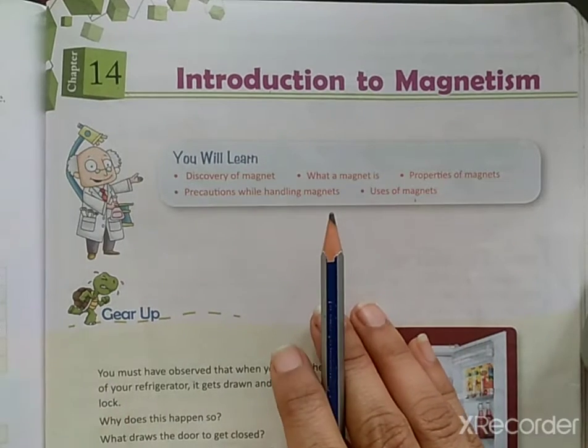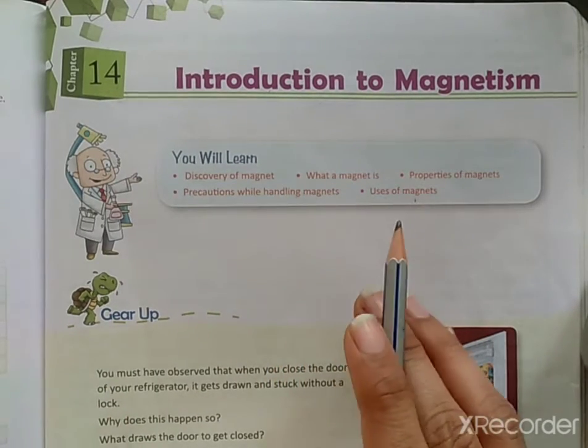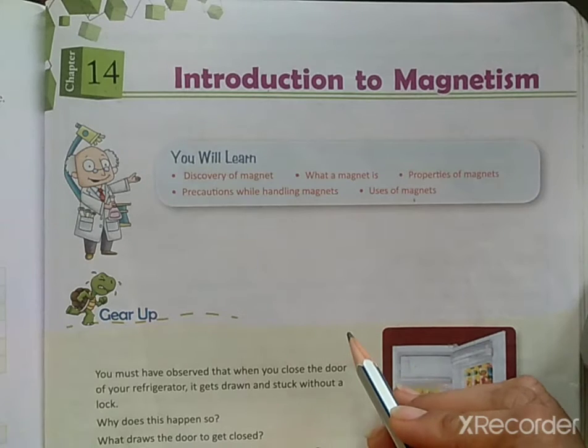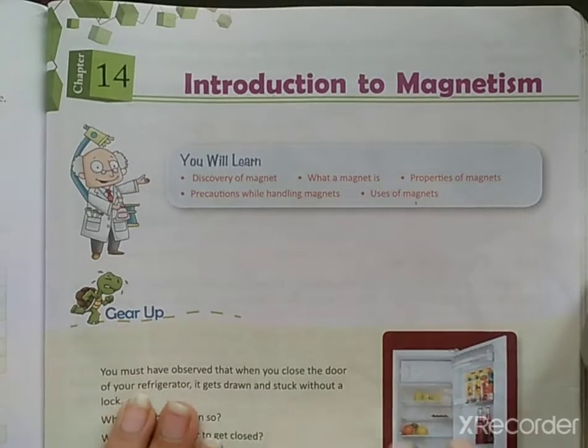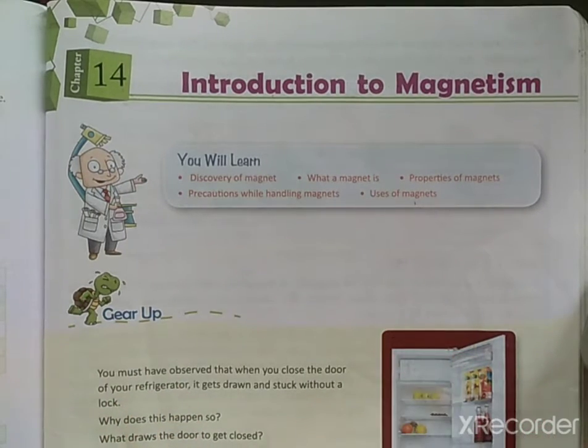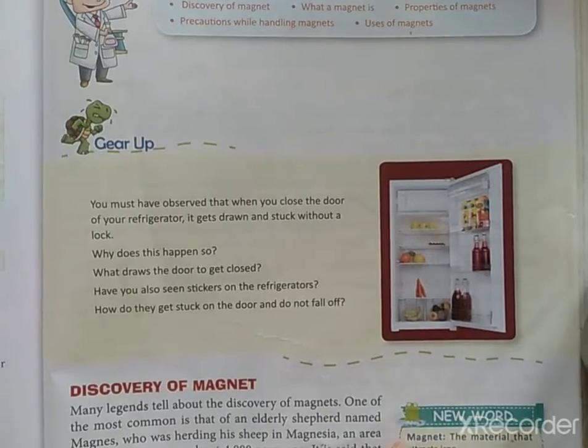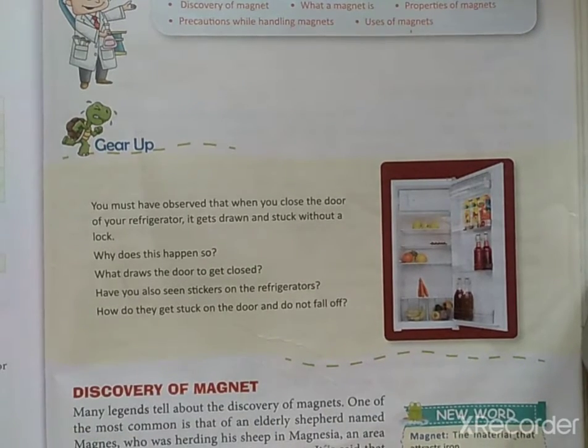So if I ask you what is a magnet, how will you answer? A magnet is an object which attracts pieces of iron, steel, nickel and cobalt. Magnets come in different shapes and sizes depending on their usage. The most common magnet is a bar magnet, right? But my question is, how was this magnet discovered?